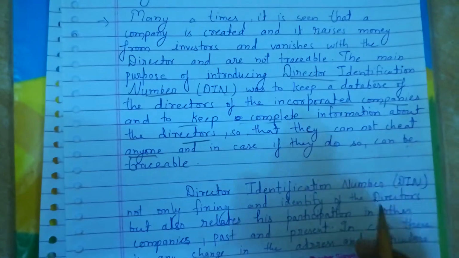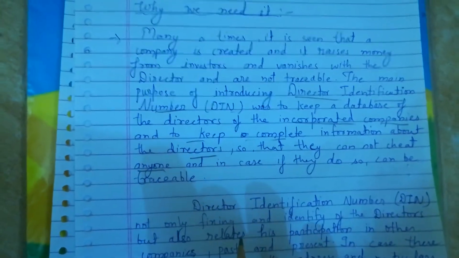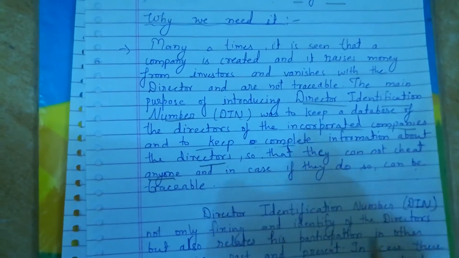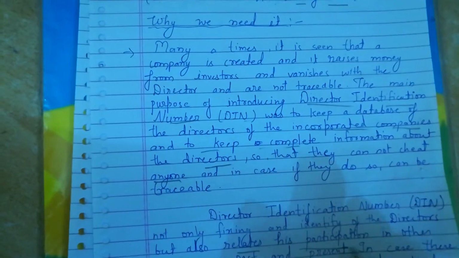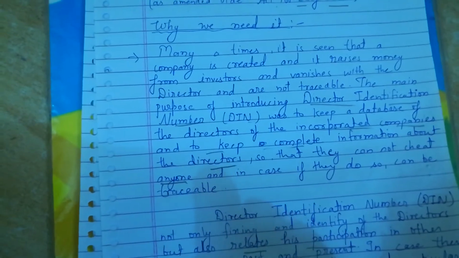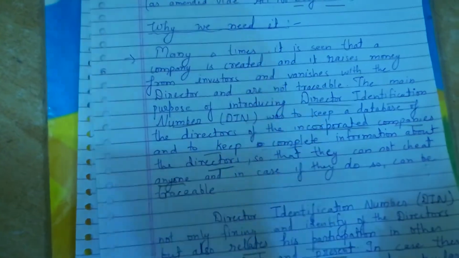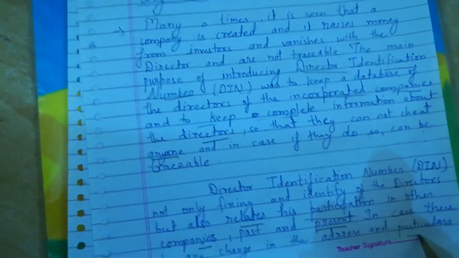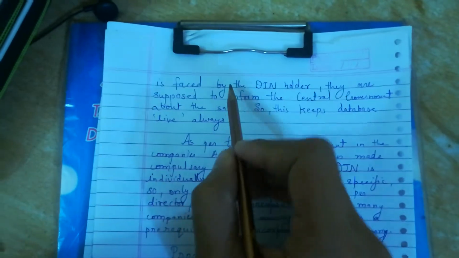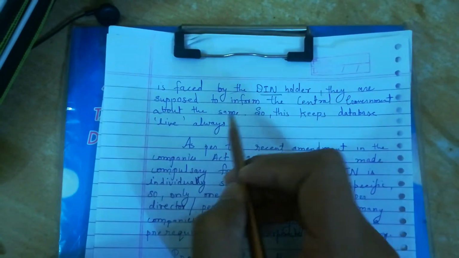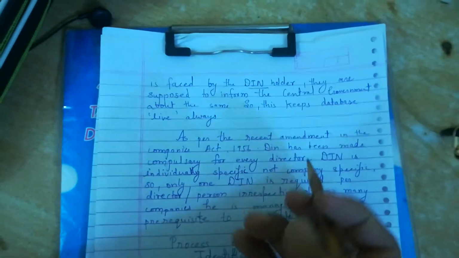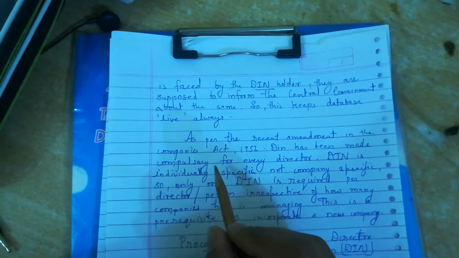Director identification number not only fixes an identification of the directors but also relates to their participation in other companies in past and present. In case there is any change in the address and particulars, the DIN holder is supposed to inform the central government about the same. So this keeps the database live always.